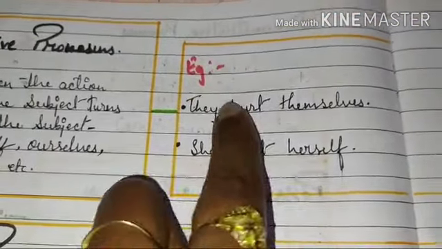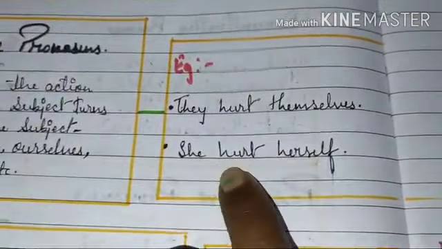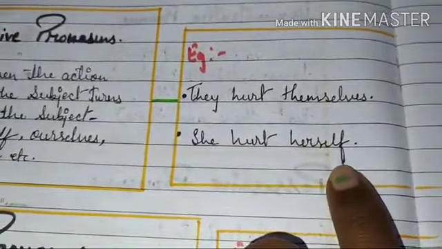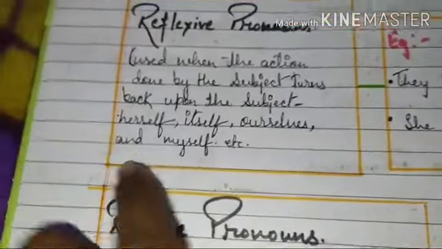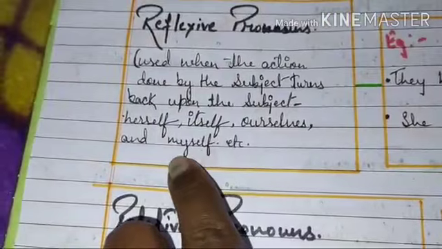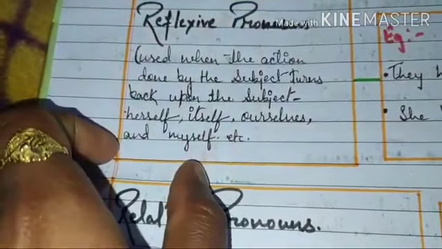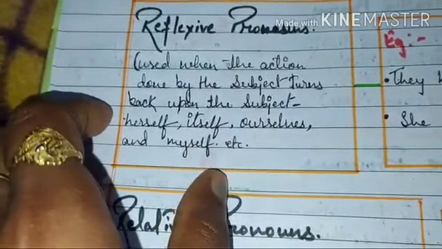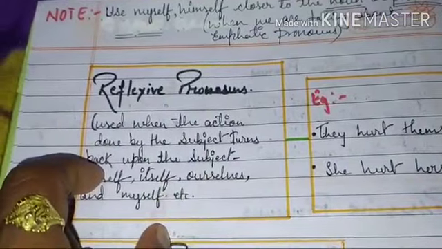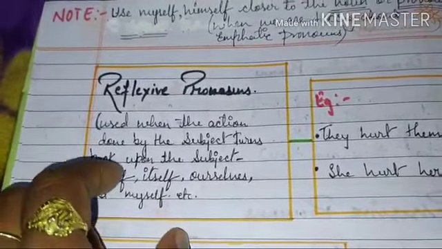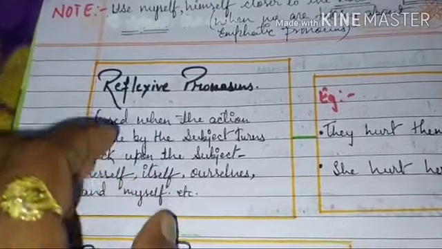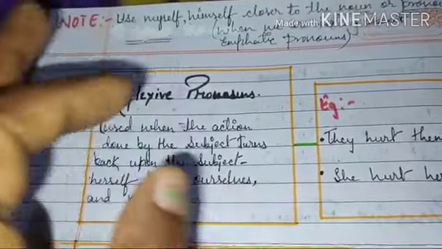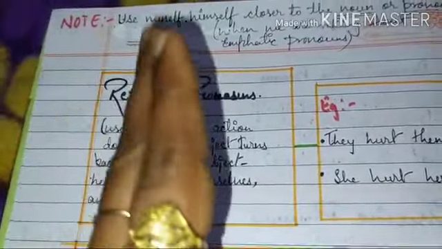See the example. They hurt themselves. She hurt herself. यहाँ पे भी हमने themselves, herself का यूज किया है और यहाँ भी itself, ourselves, myself का यूज होता है. ठीक वैसे ही जैसे emphasize करने में होता है emphatic pronoun में. But जो emphatic pronoun में हम यूज करते हैं himself, myself, ourself का, वो हम noun या pronoun के आसपास करते हैं. Means it is closer to the noun or pronoun.